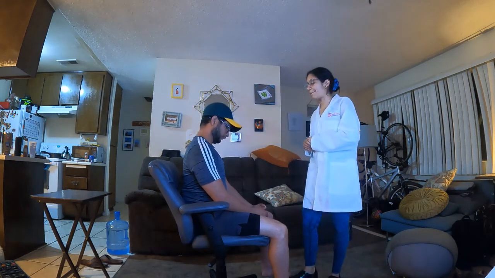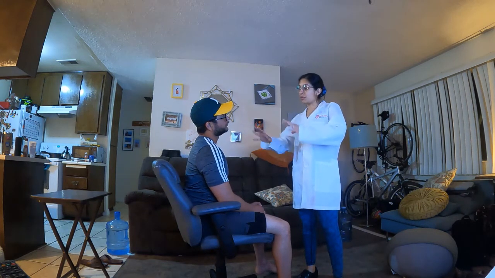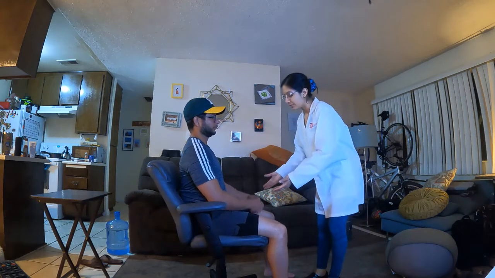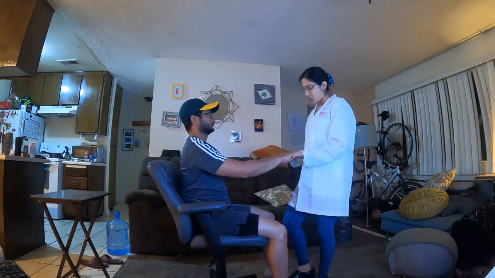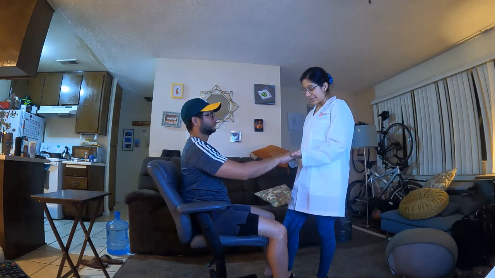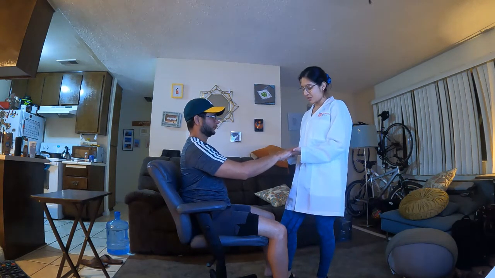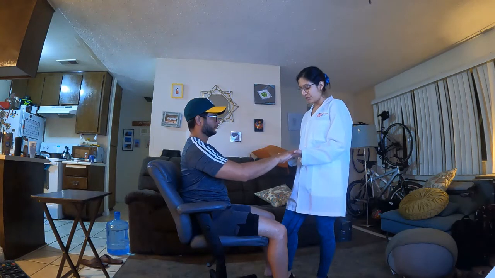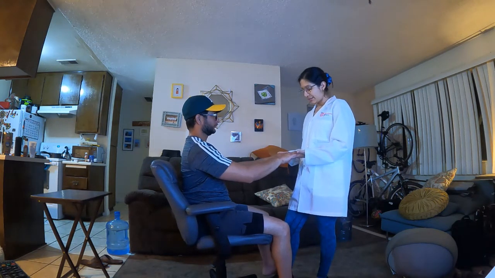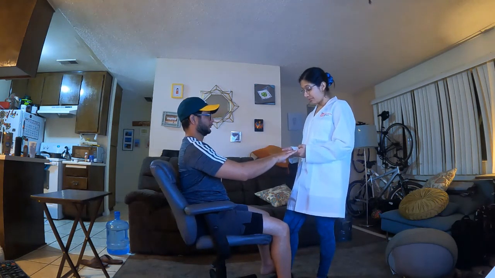Today I'm going to be doing a musculoskeletal exam on you, which means that I'm going to be checking most of your muscles and your joints. The first thing I'm going to do is take a look at your hands, looking for any deformities, swelling, or redness, and none is noted for this patient. Then I can proceed and palpate.